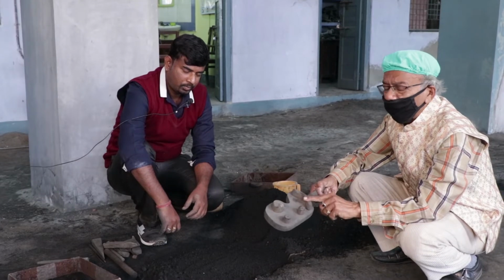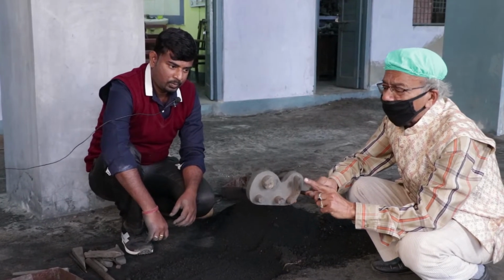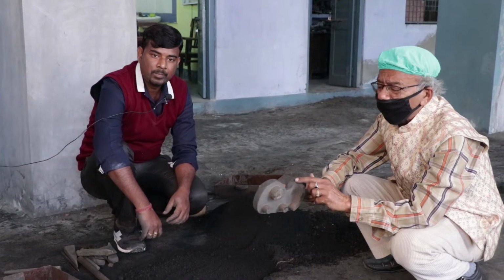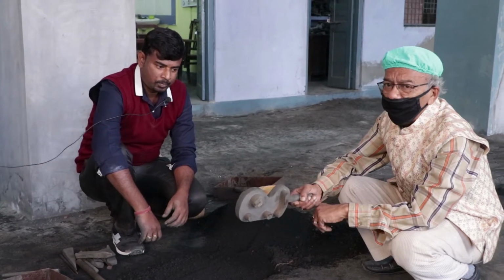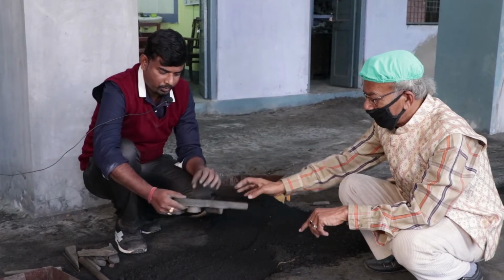Now from this point, you please keep your eyes properly on the proper function of this pattern, how he develops the mold with the help of this pattern. Basically it is single piece pattern. David, you please do it.